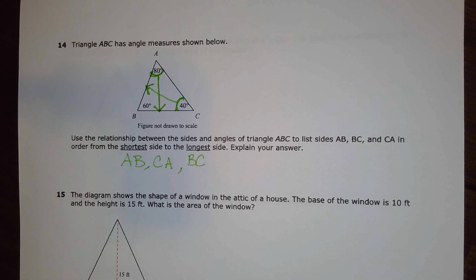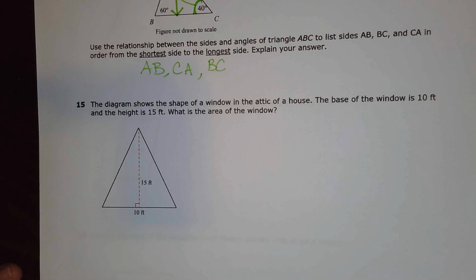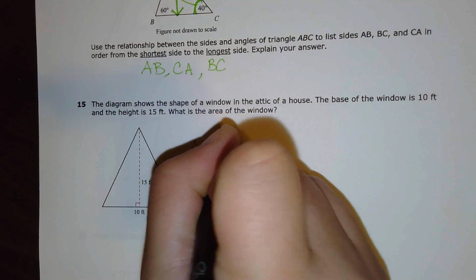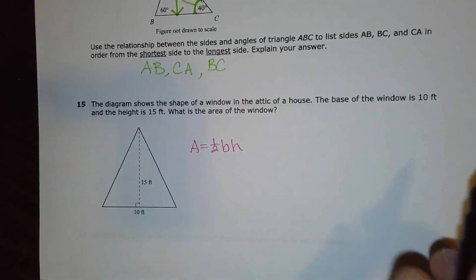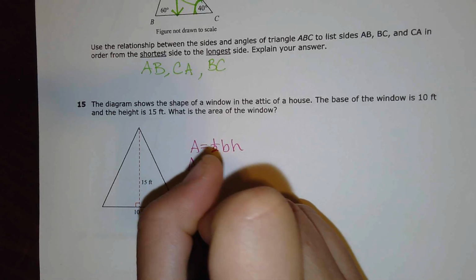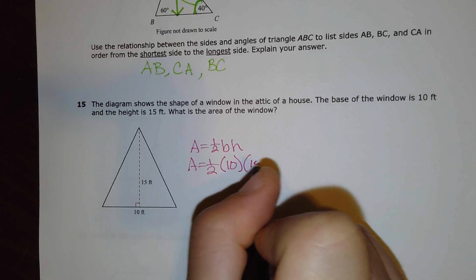Number 15. Okay, number 15 says the diagram shows the shape of a window in an attic. The base of the window is 10 feet and the height is 15 feet. What's the area of the window? Okay, area is equal to 1/2 times base times height. Okay, let's rewrite it. Area is equal to 1/2. We'll plug in our values. This time our base is 10. Our height is 15.